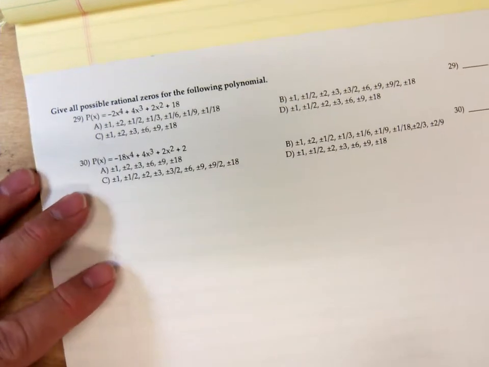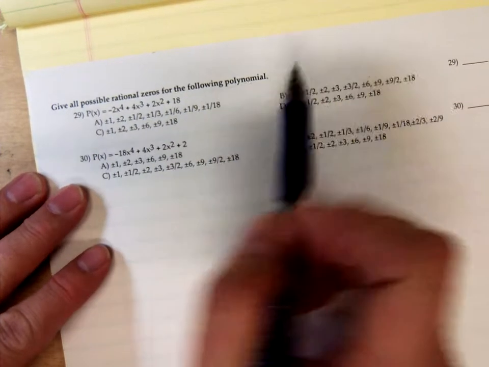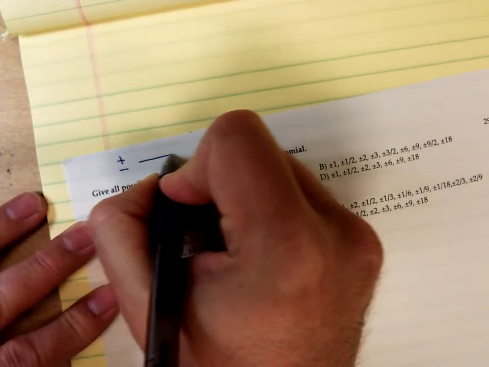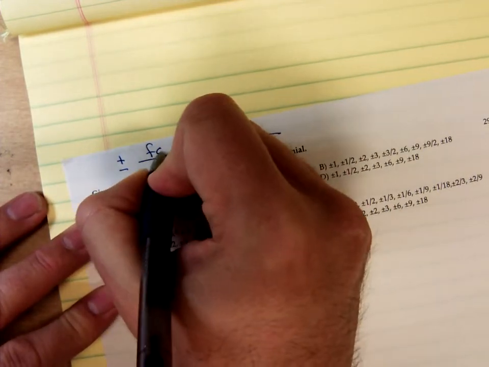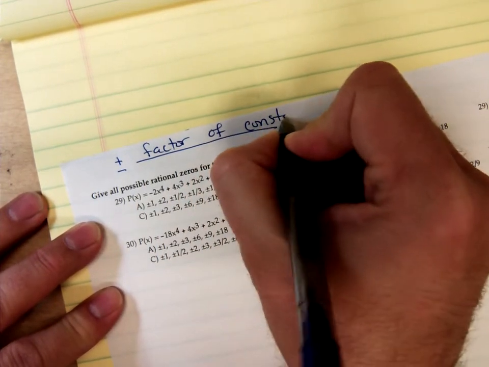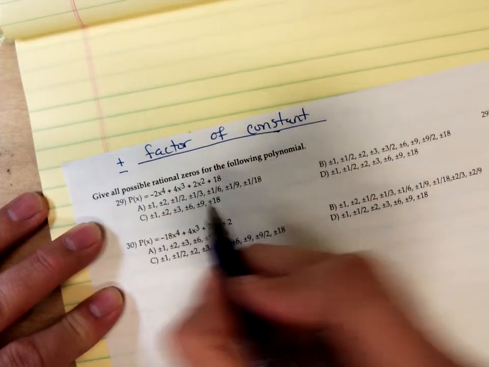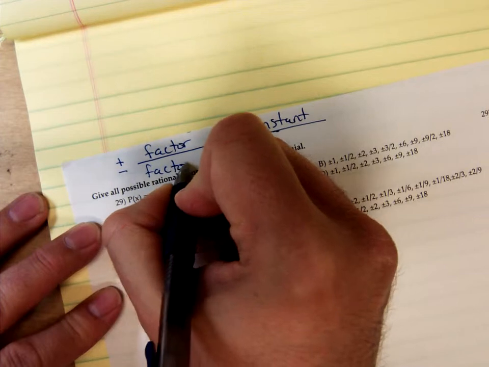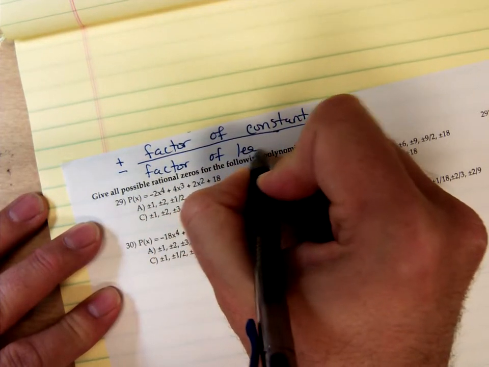We have time to get this all done. The natural question is, well, how do we find these k values? Well, possible rational zeros are in the form plus minus factor of constant term, which is the last number, over factor of leading coefficient.